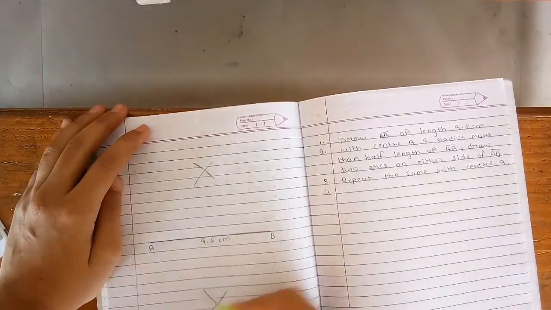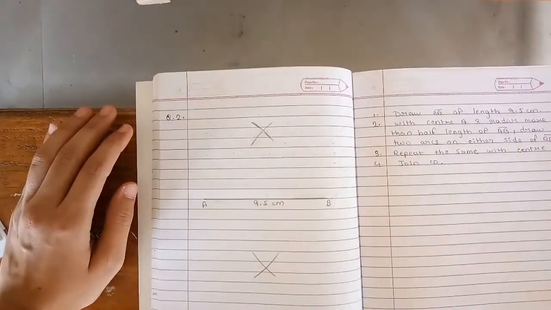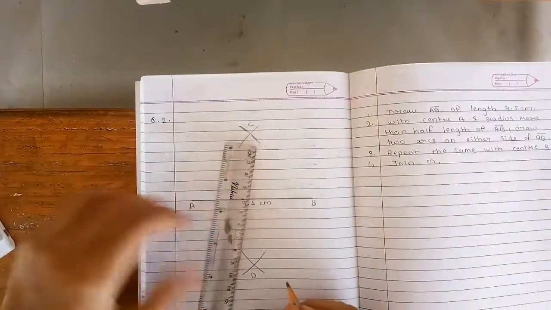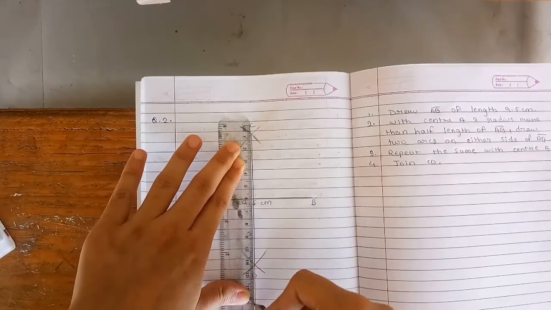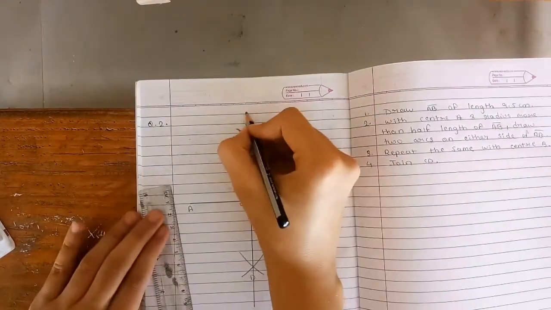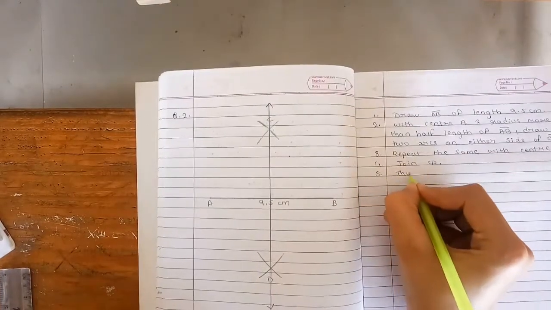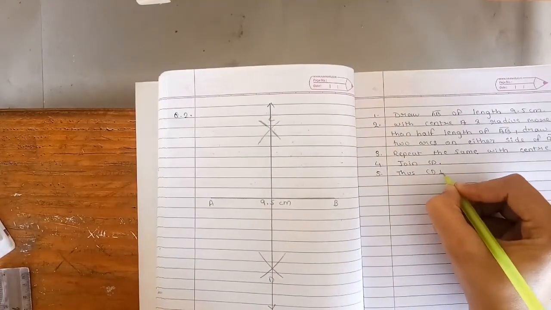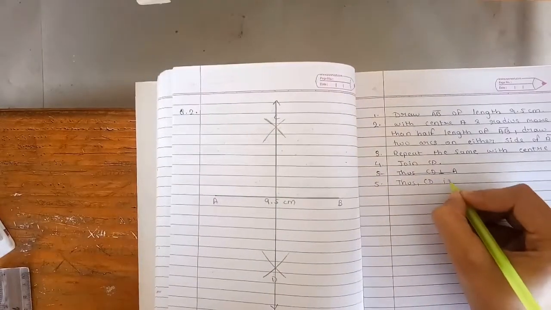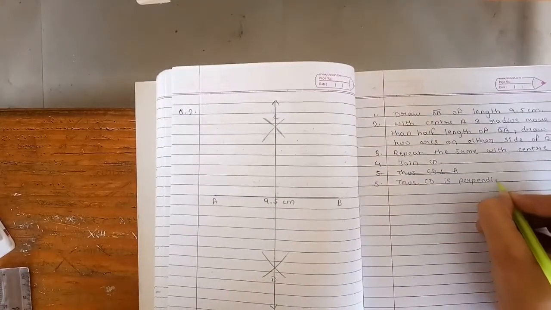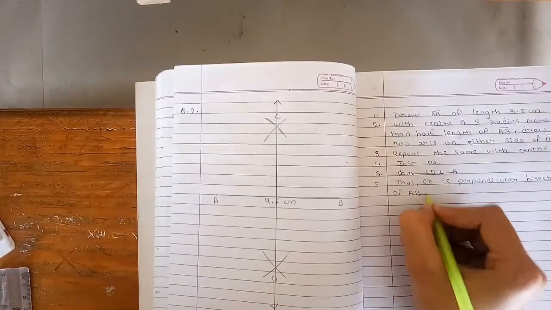Next step, join CD. This will be point C and this will be point D. Thus, CD is perpendicular bisector of AB.